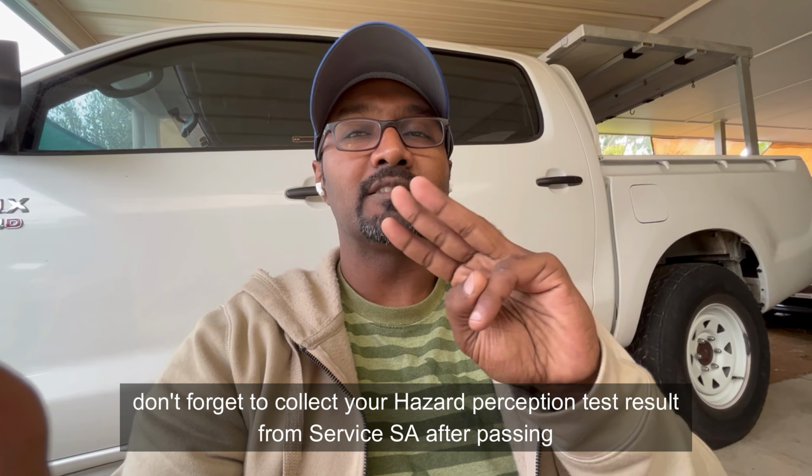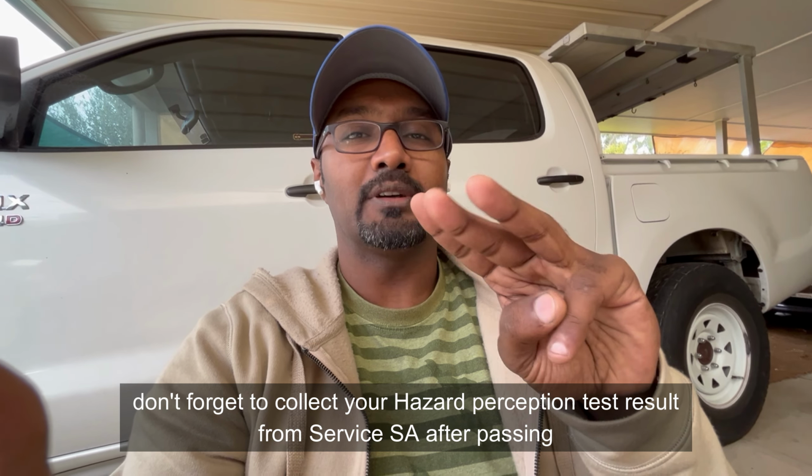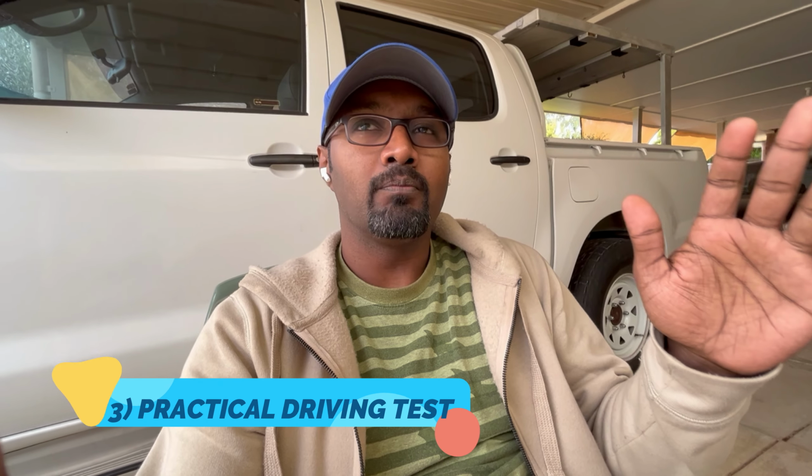Now the third test is the most difficult and the most expensive test. The practical driving test is actually a bit tricky. You can't actually save much money here. If you're interested in taking your Australian driving license, it's better not to look at it from a money point of view, because the driving license is actually more valuable. In this case, you'll have to go through a driving school to clear your driving test.